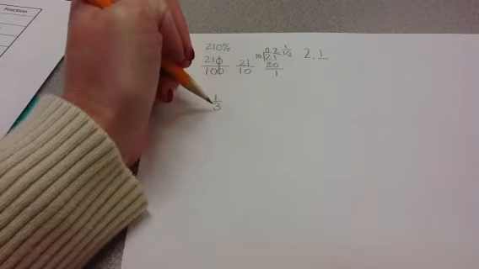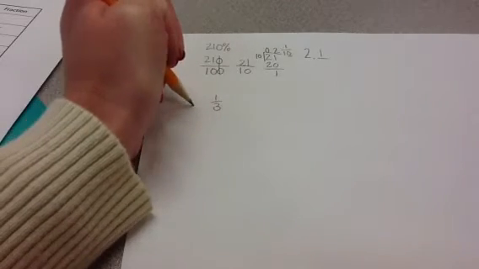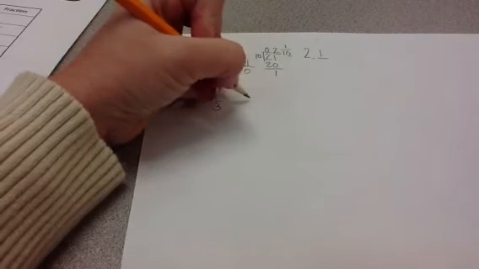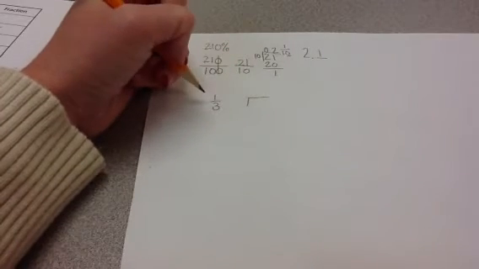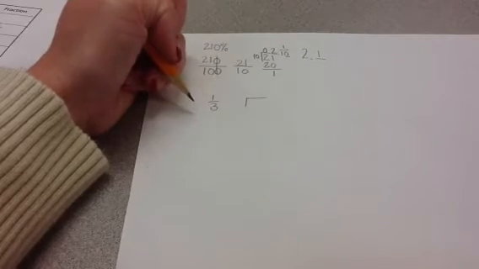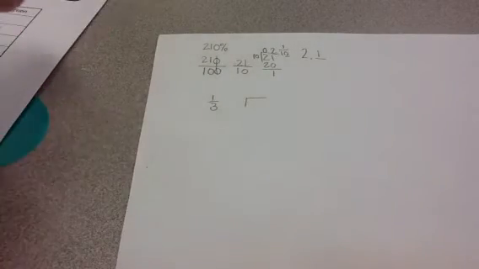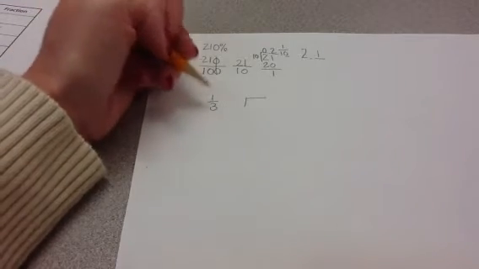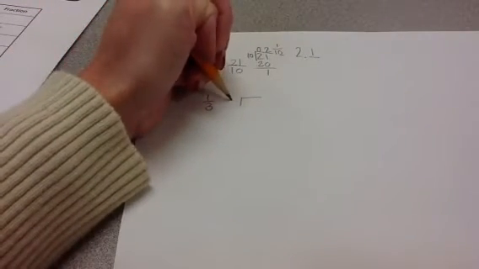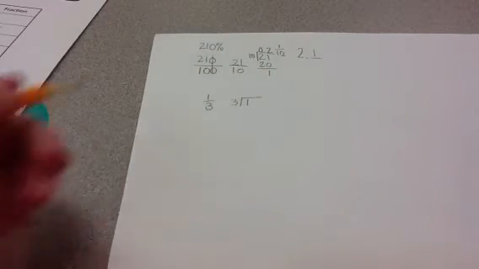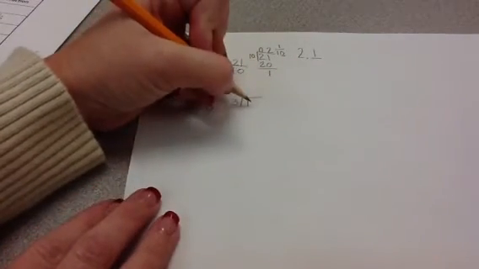To begin, I'm going to switch to a decimal first. The first thing I'm going to do when I switch to a decimal is set up my division problem. It's important to know which is the dividend, which goes in, and which is the divisor, which stays out. Your bottom is your divisor, and your dividend is your 1, your numerator.